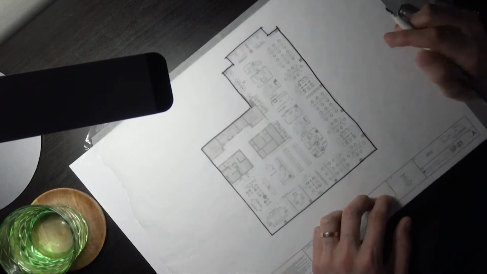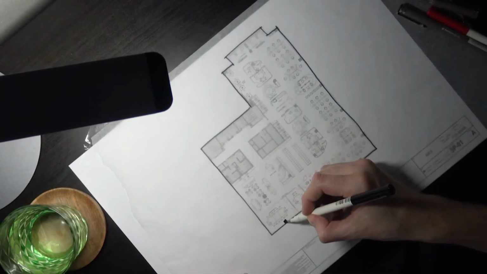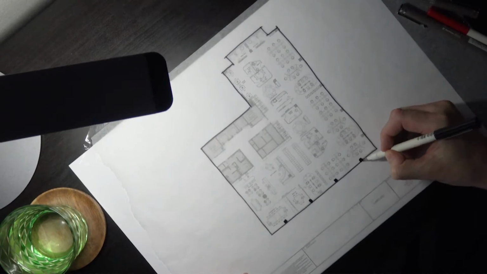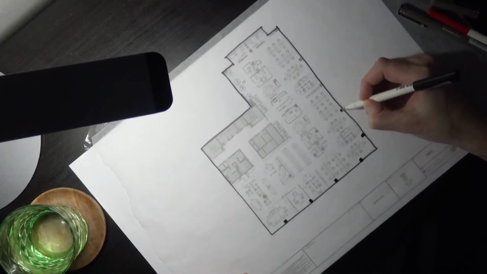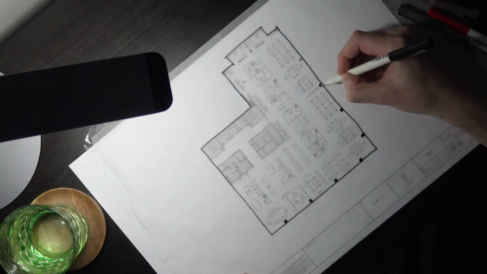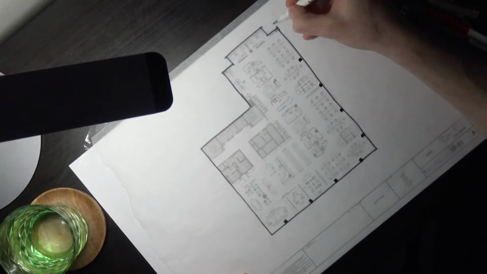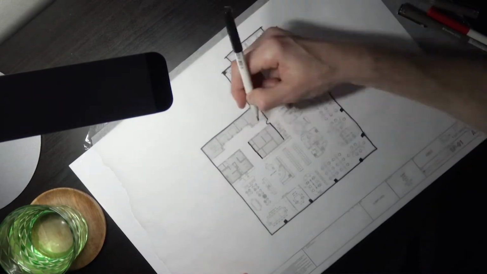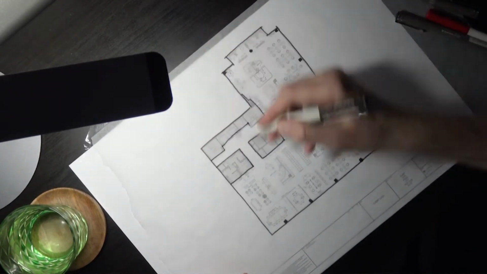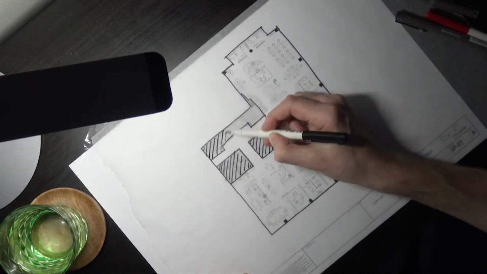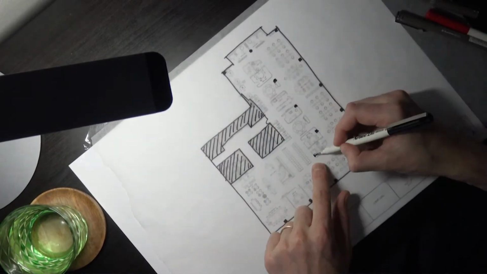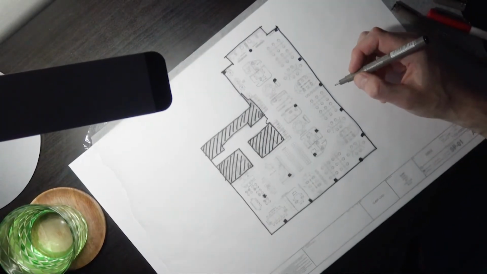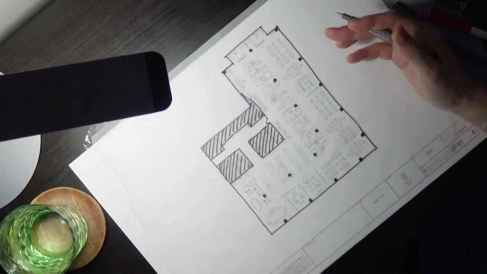A bit wobbly before actually getting creative. So I will just fill in these columns and the core, and we'll probably just fast forward this bit and come back to you once all this has been blocked in. There we go. So we've got the core and the columns filled in. We've got the outline of the building.